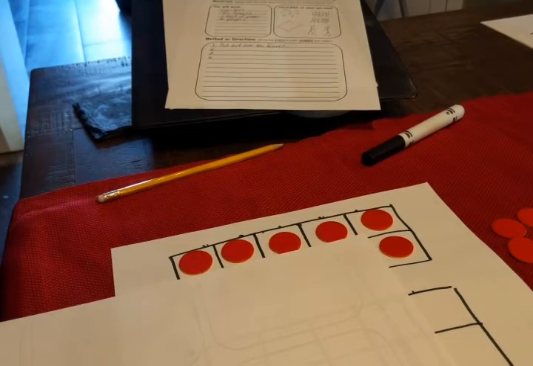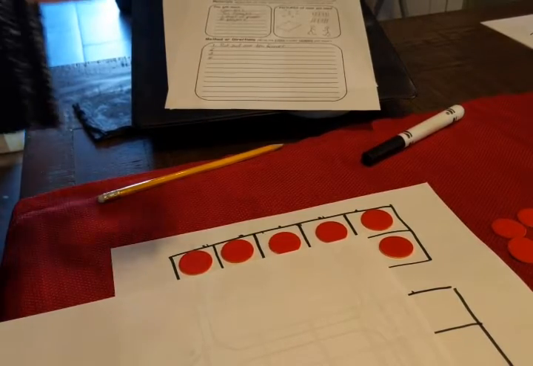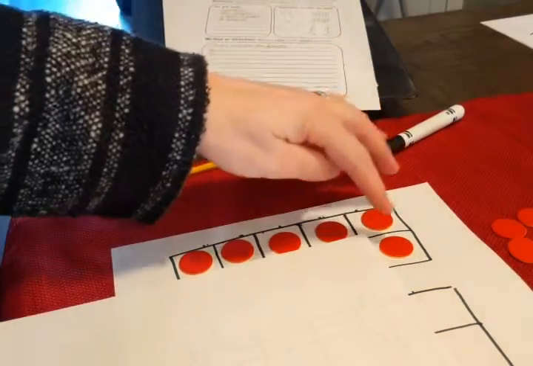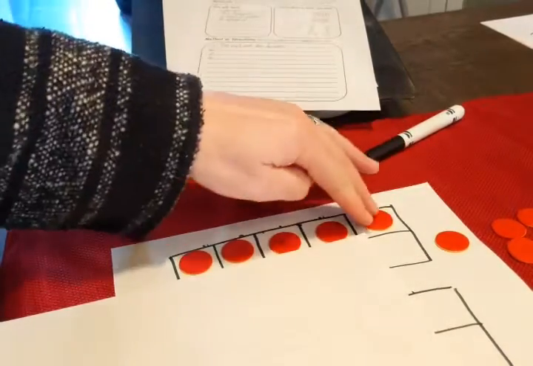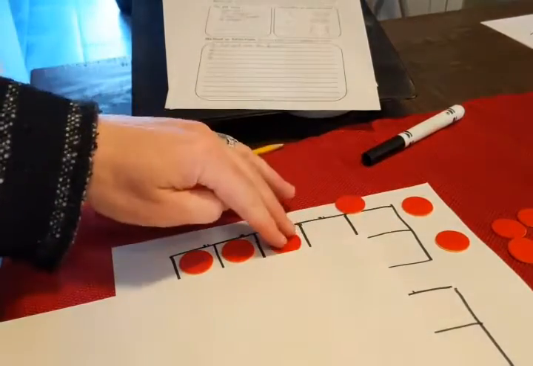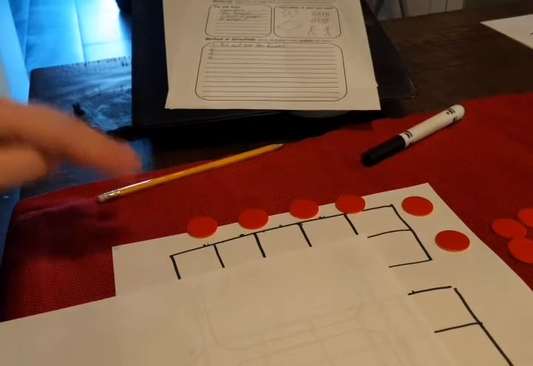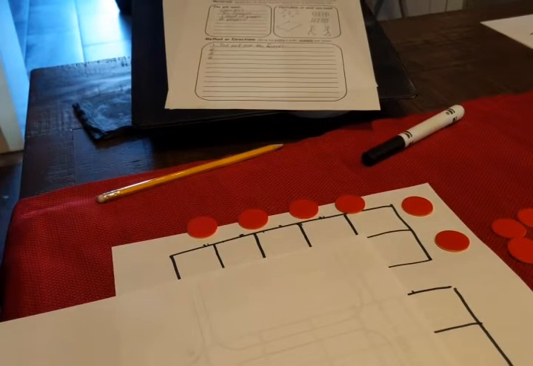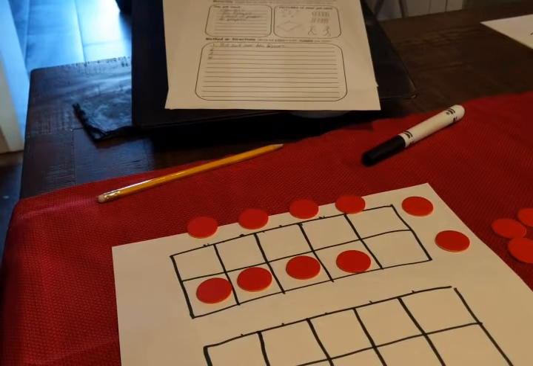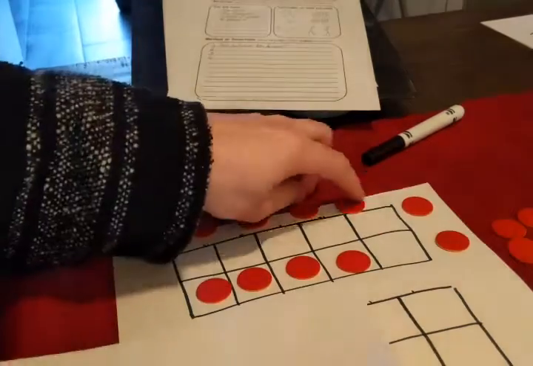Well, let's use our backwards counting. So 10, 9, 8, 7, 6, 5, 4. Do you think it's 4? Let's take a look. It's 4. Marvelous. Okay, so let's write our procedure for how to play the game.